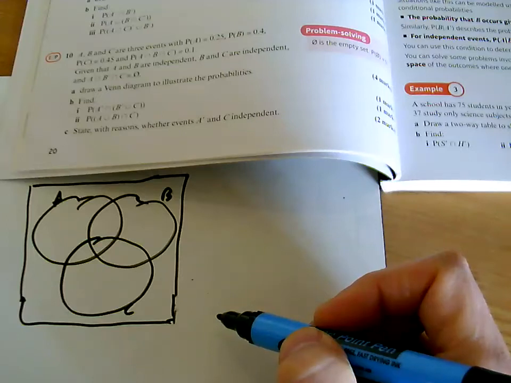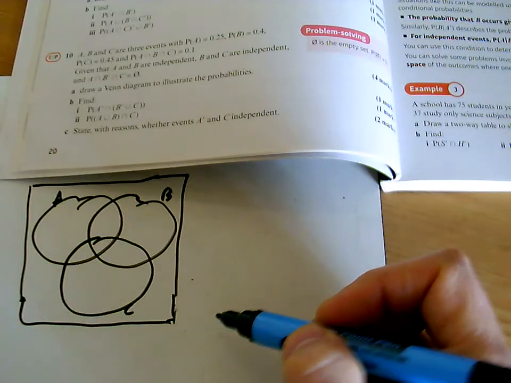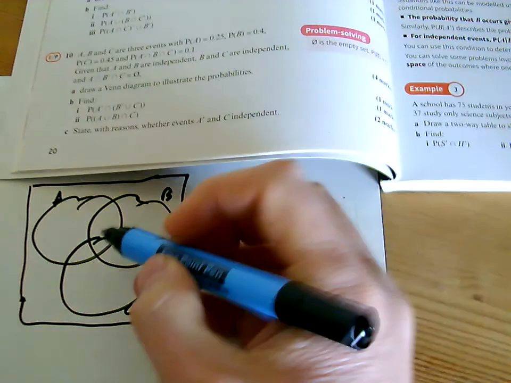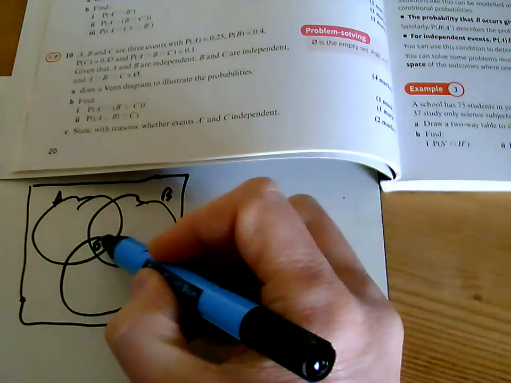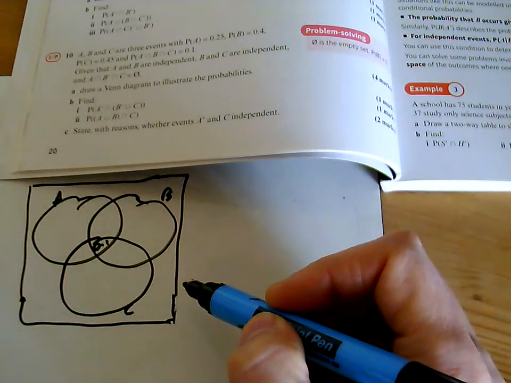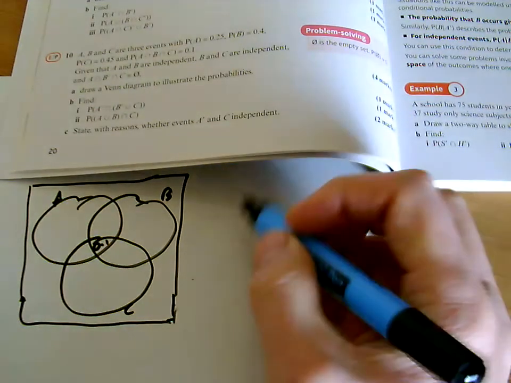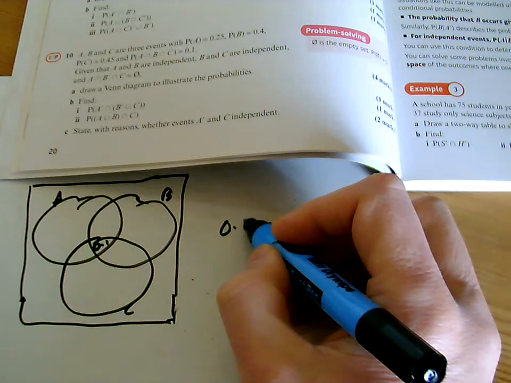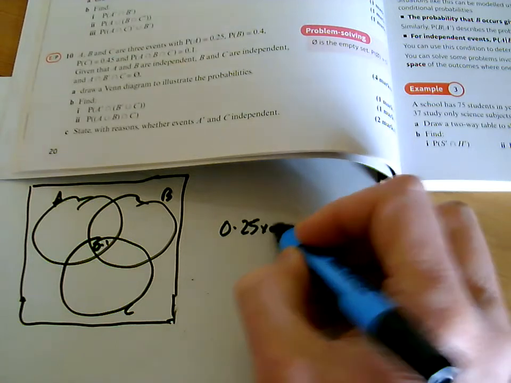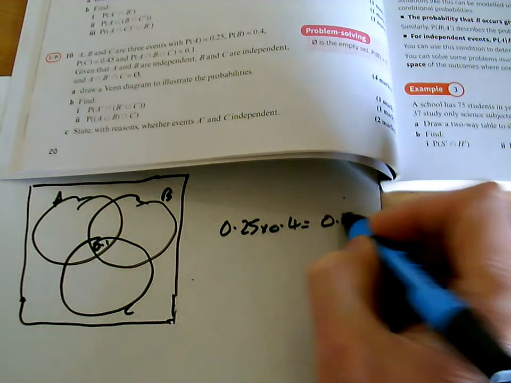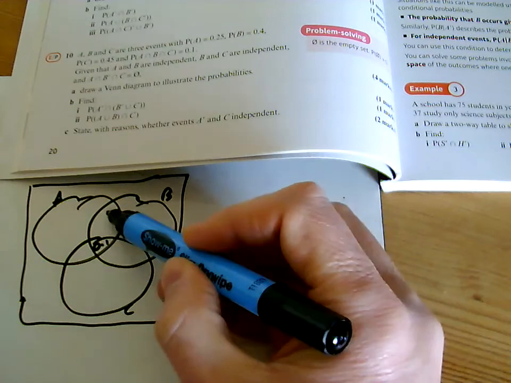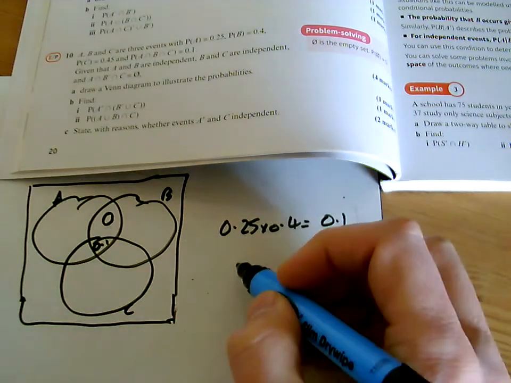Just a much bigger version of question 9. We start in the middle. We're told the intersection of all of them is 0.1, so let's put that in to begin with. And we're also told that A and B are independent. That means this crossover here is the probability of A times the probability of B. Well, that makes 0.1. We've already got 0.1, so that must be 0 in there.